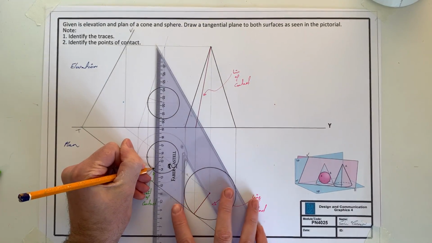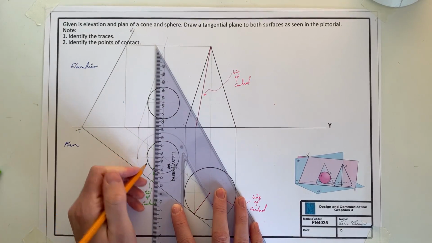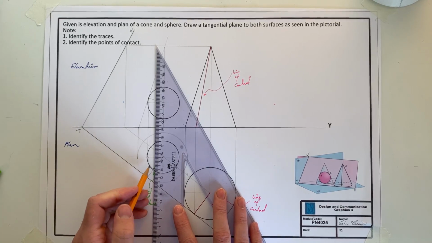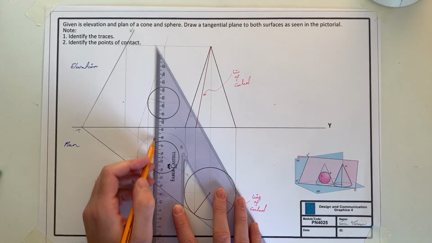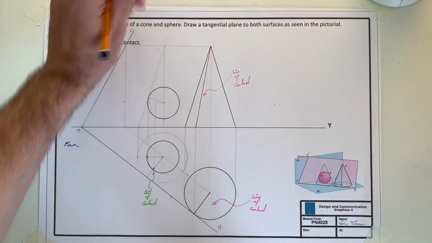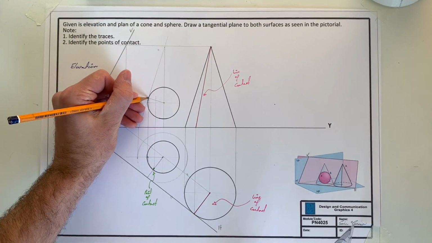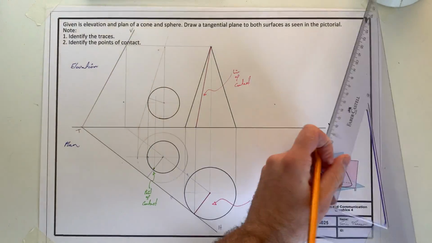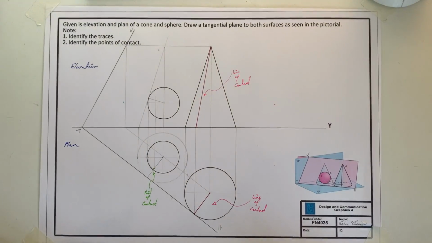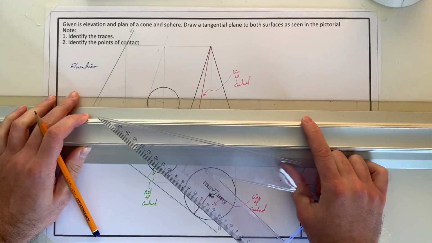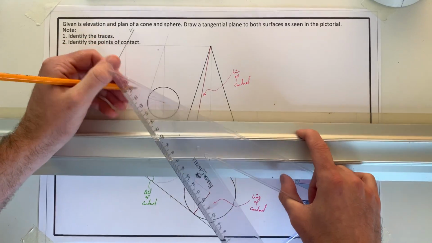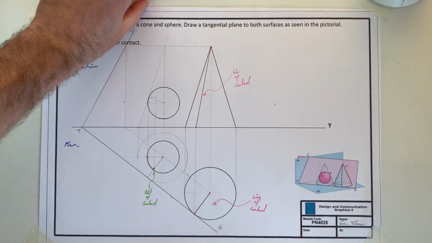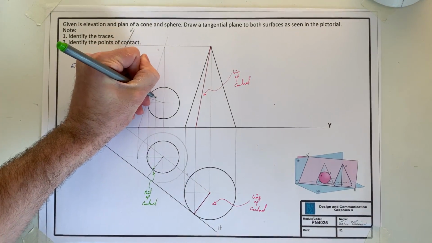At this point, all you have to do is carry it directly up, and then take the point here parallel with the XY line across. Where they intersect will be the point in elevation. So there's the point in elevation.